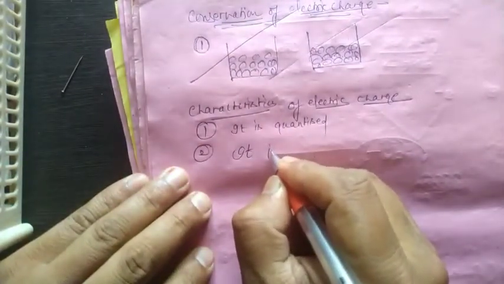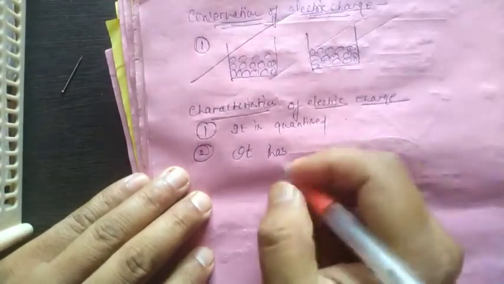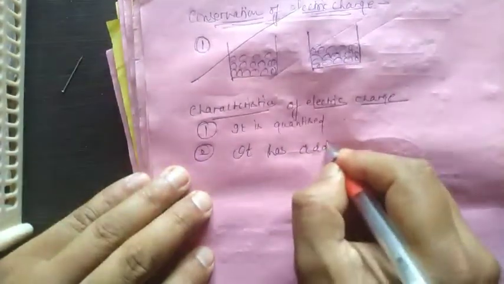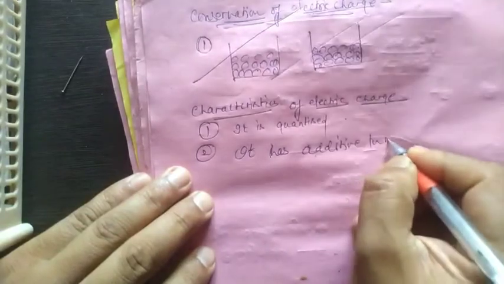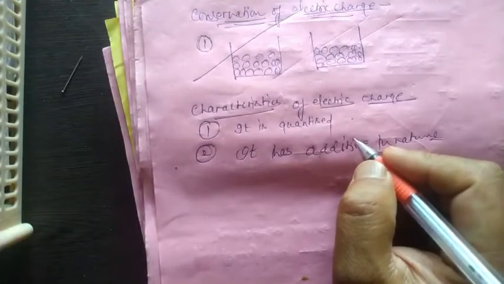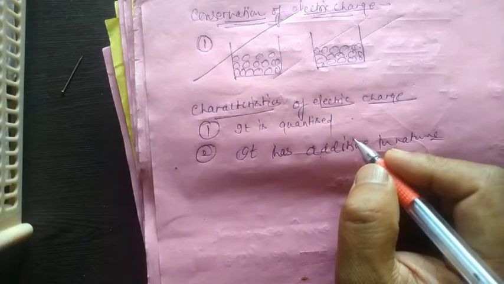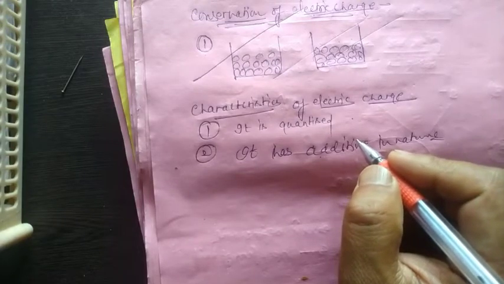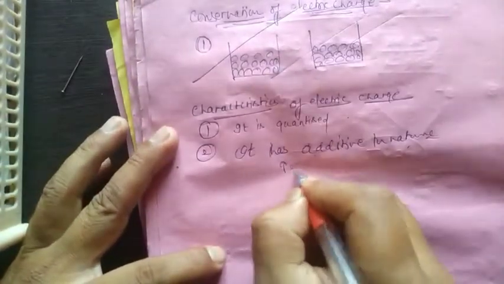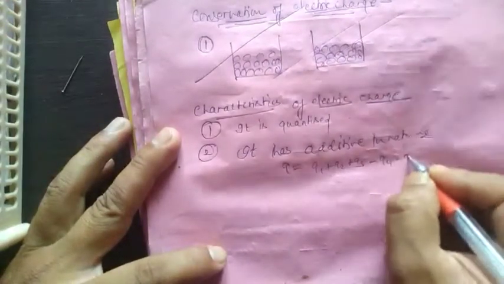It is additive in nature. Suppose you have multiple charges in a system, then the total charge is equal to the sum of the different electric charges present in the system. It is additive in nature. Q equals Q1 plus Q2 plus Q3, and if other charges are Q4 minus Q5, they are added with their signs.